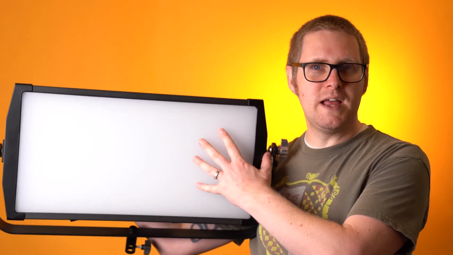Panels, such as this one, have a couple of benefits over their directional cousins. Firstly, they're larger, which means they have the ability to be softer. We'll get to that later in the series. Many of the panels, like this one, have diffusion built right into them, or they might have diffusion that is detachable or removable. Many panels are also bicolor, meaning that you can dial in the white balance anywhere from sort of 2000 up to 5600 Kelvin, depending on which light it is.